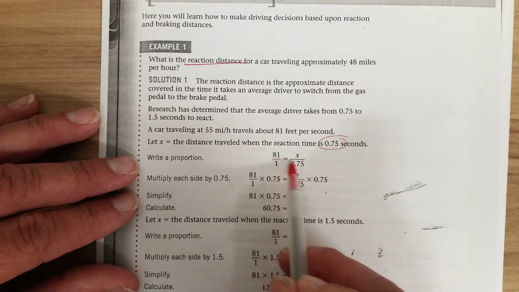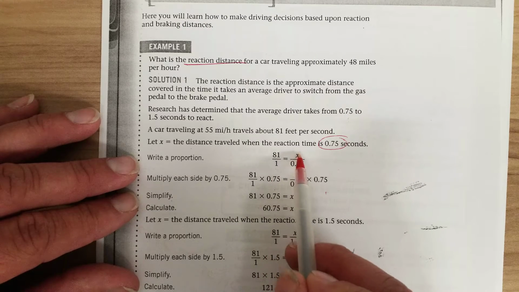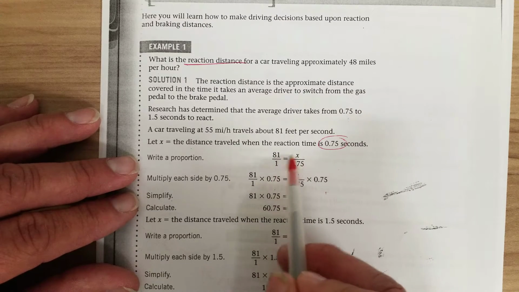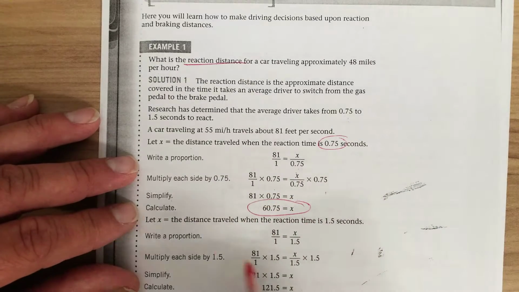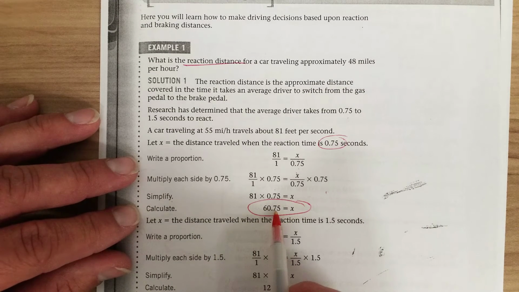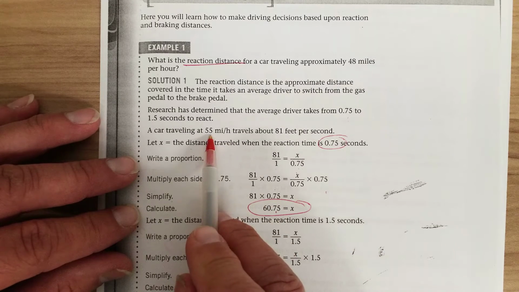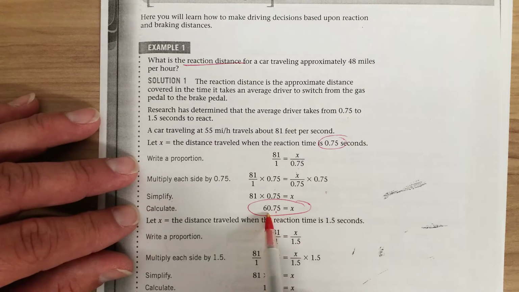You just set up a proportion and cross multiply. The distance traveled, the reaction distance, is almost 61 feet. If you're going 55 miles an hour, the distance traveled just to remove your foot from the gas and apply the brake is almost 61 feet.